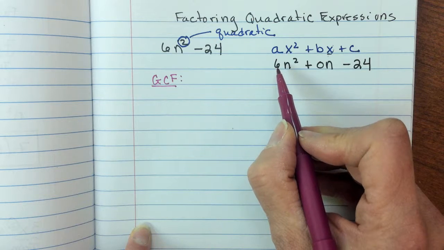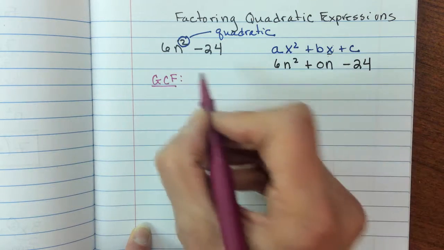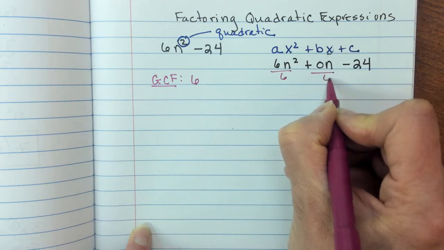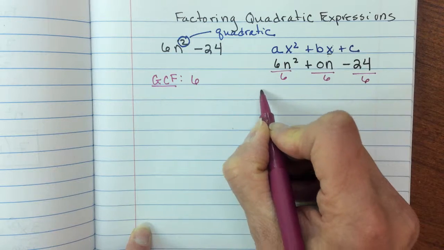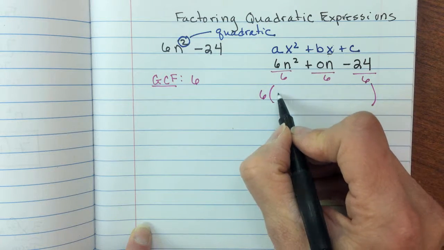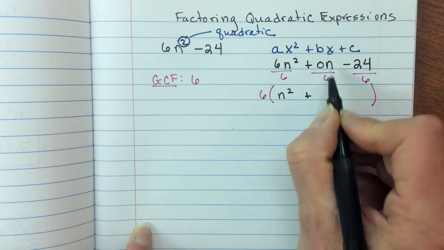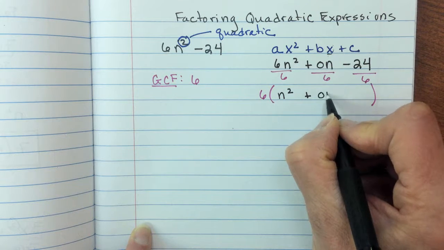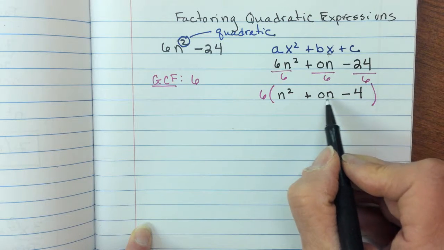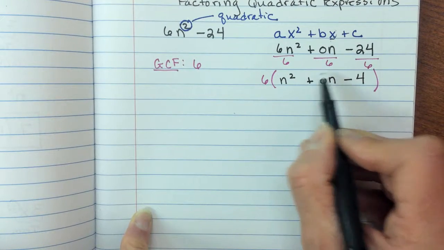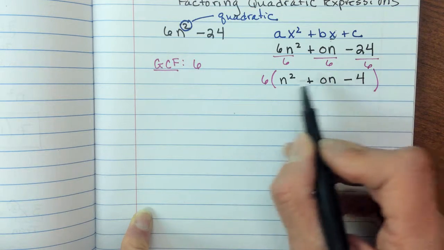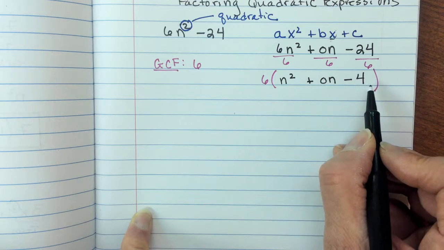So the greatest common factor between 6 and negative 24 is 6. So that means I can divide a 6 out of every term, and that comes out in front. So that means here I have n squared plus 0n minus 4. But what is 0 times n? 0 times n makes that term go away. I'm going to show you a shortcut for this. But before I go on, I need to see if I can factor this.